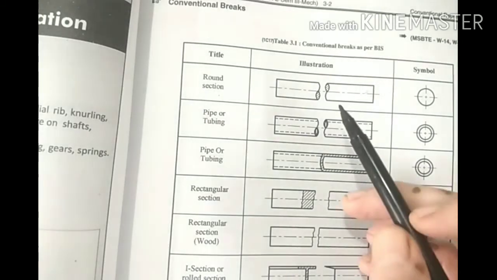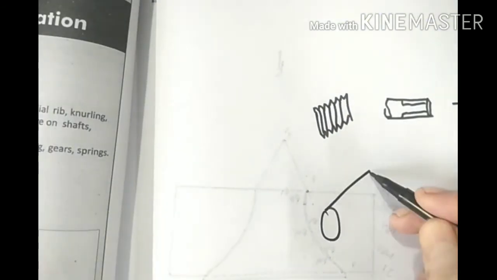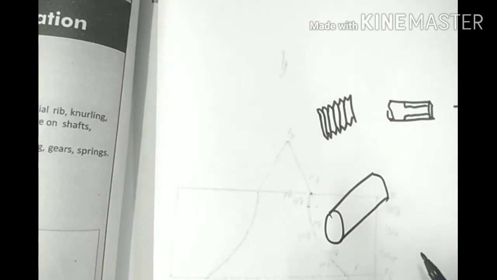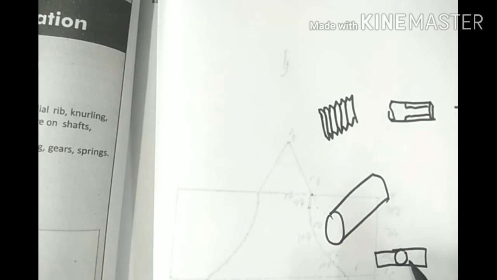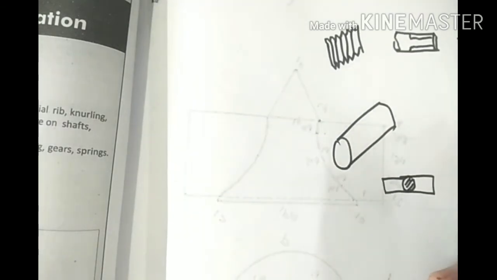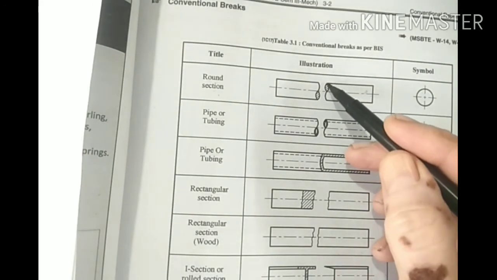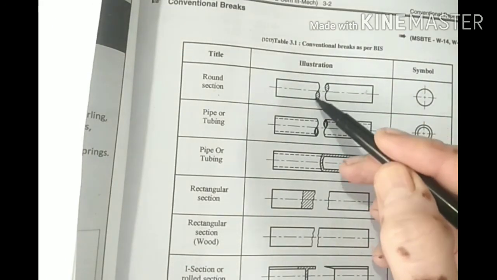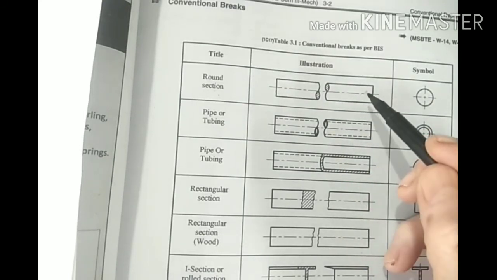So this is the round bar actually, and if we will go like this, so it indicates this bar is round one, and round break means this, and section is to be given here. It means it is a solid bar, solid round bar.